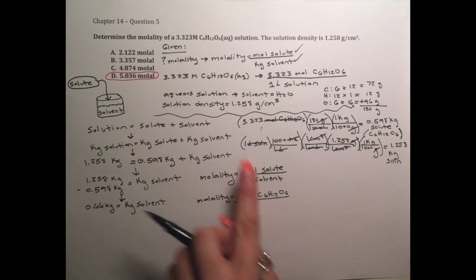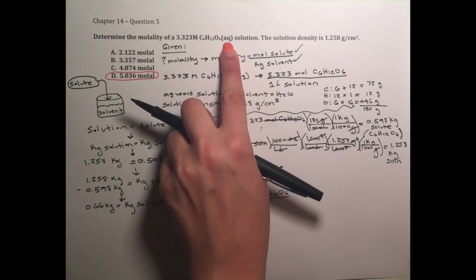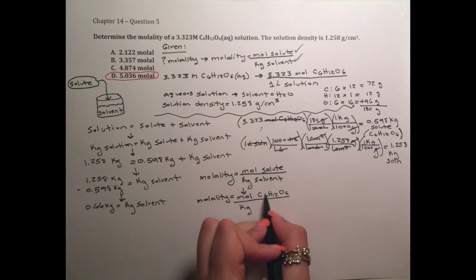Kilograms of solvent, and our solvent is water, which we know because of this aqueous sign right here.